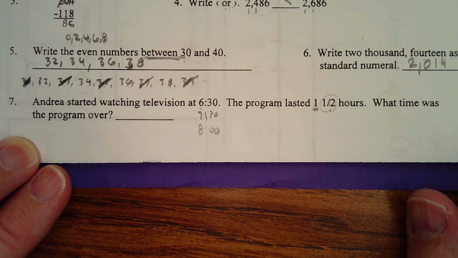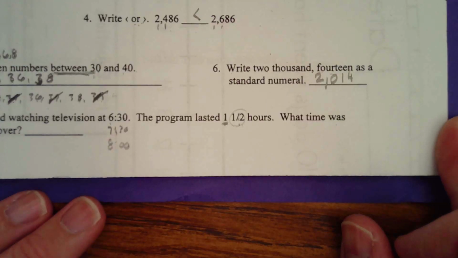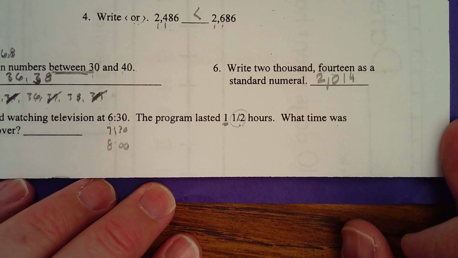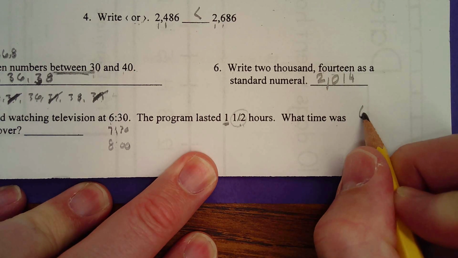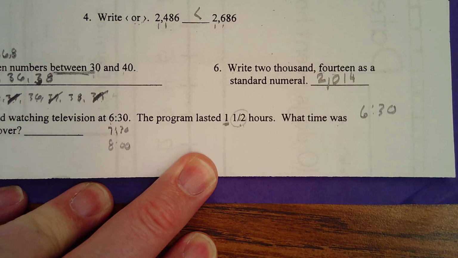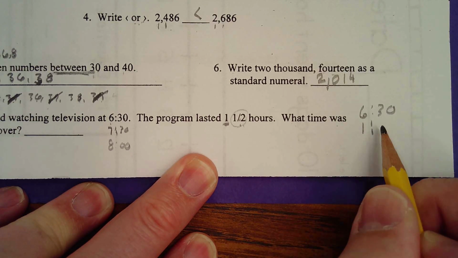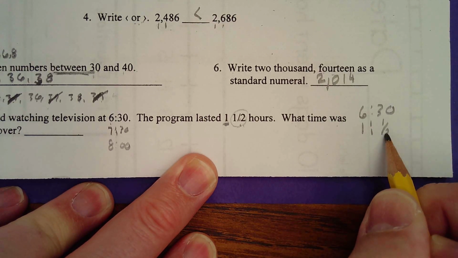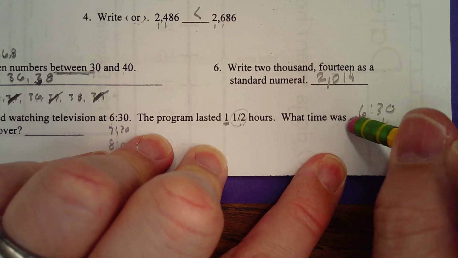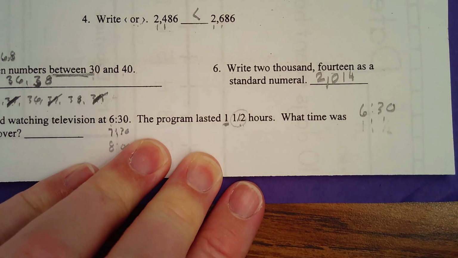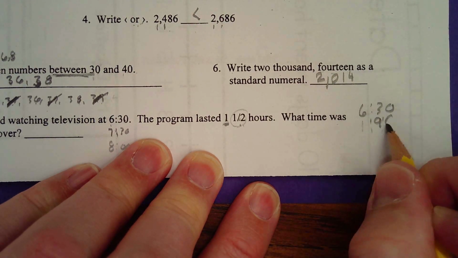And let me show you to the side here how adding time sometimes gets tricky, because you have 6:30 plus an hour and a half. If you just do one, it's hard to stack up, right? So you have to know how big an hour and a half is, and an hour and a half is 90 minutes.